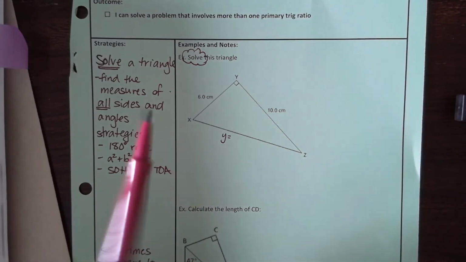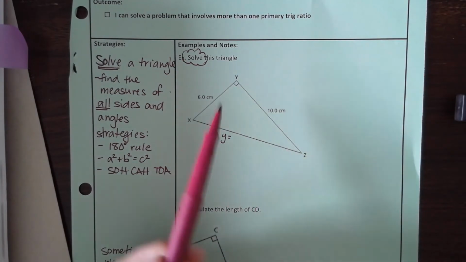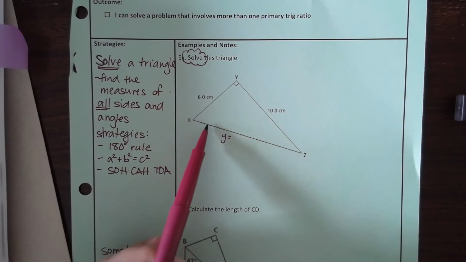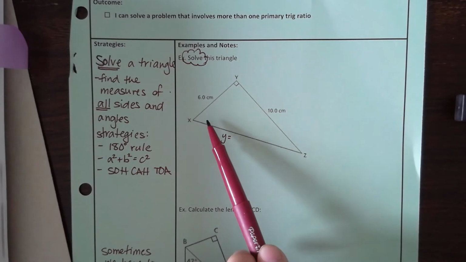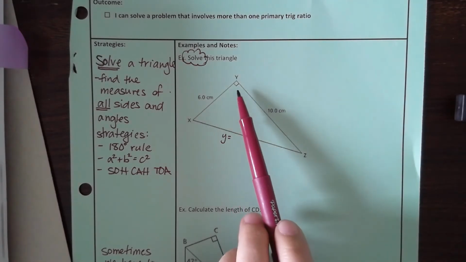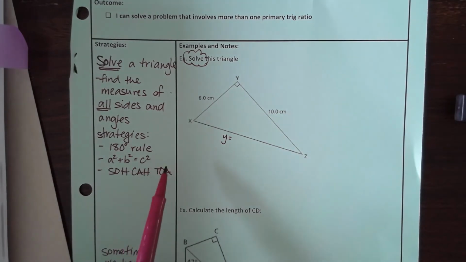If we were given one of the angles here, we could simply subtract 90 degrees and the size of that angle to find the third angle using our 180 rule, right? The rule that says the sum of the angles in a triangle is 180 degrees. And that doesn't just apply to right angle triangles, that's all triangles. But we only need one other angle here because we're given this right angle. So we've got these two older standby strategies that we can always use.